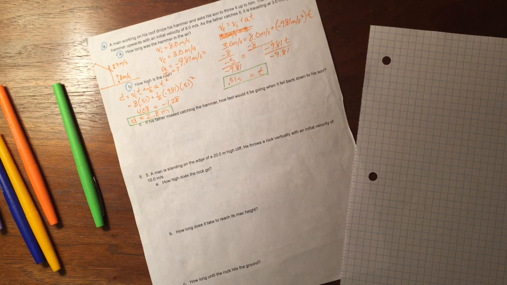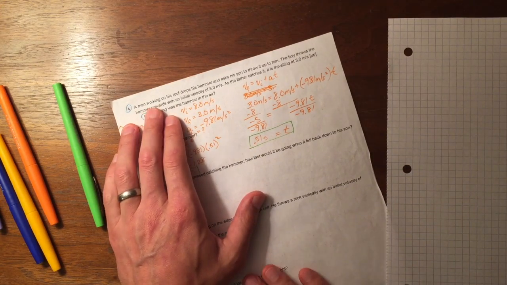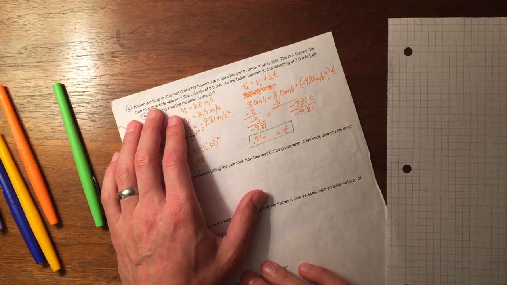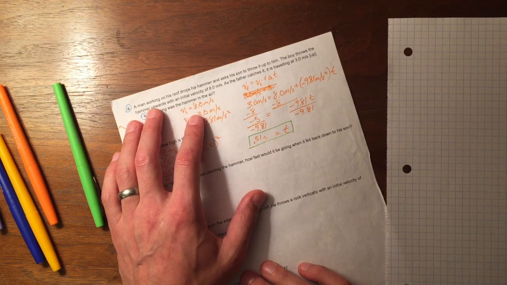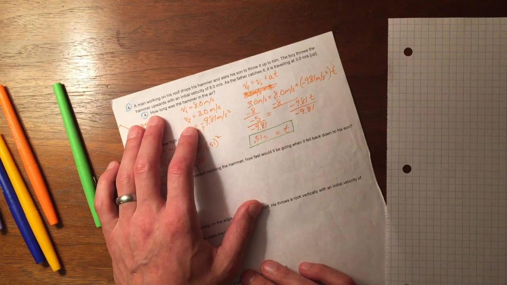Okay, let's take a look at question 4C. I'm going to read the original part of the problem. We had a man working on his roof, and he dropped his hammer, and he asked his son to throw it up to him. The boy throws the hammer upwards with an initial velocity of 8 meters per second. As the father catches it, it is traveling at 3 meters per second.